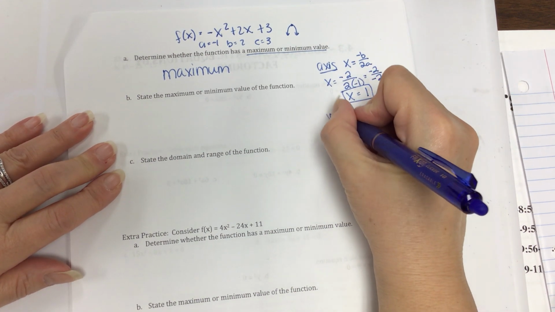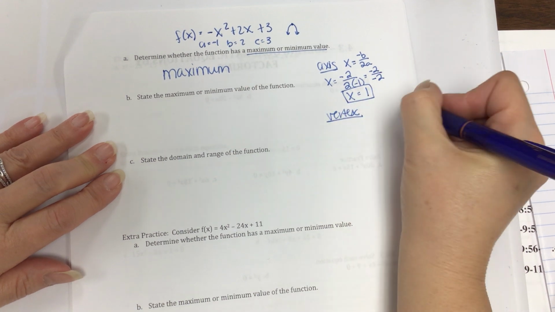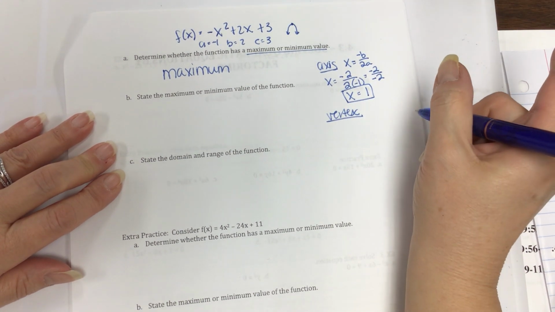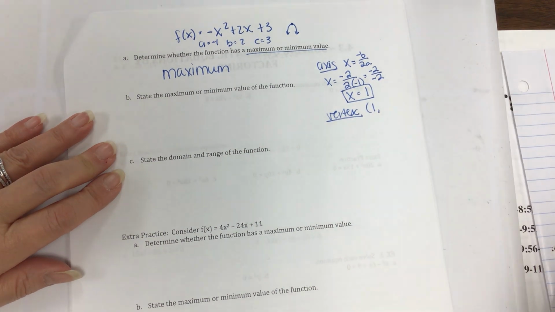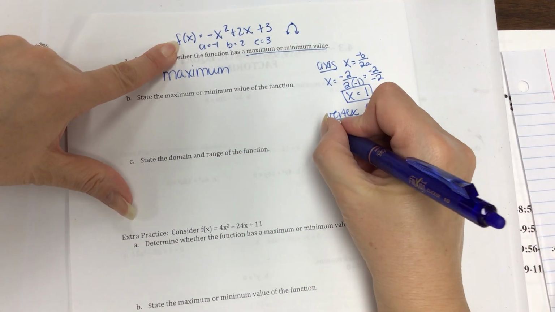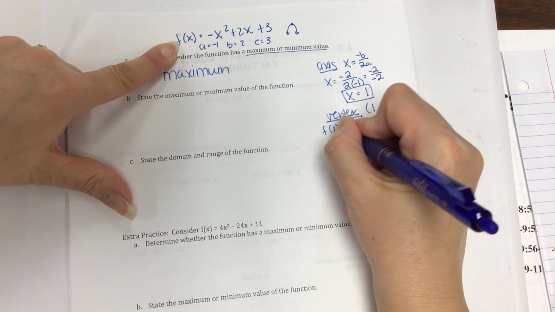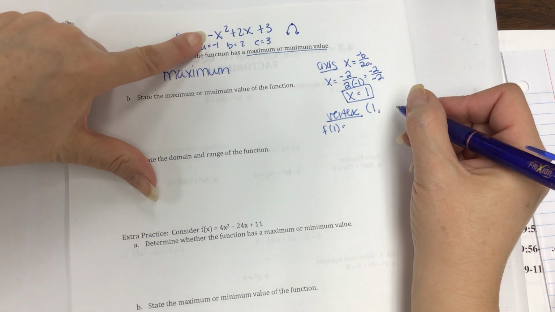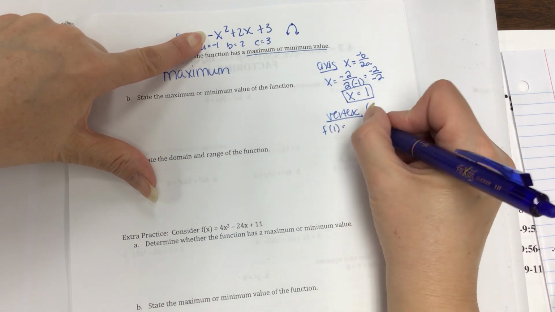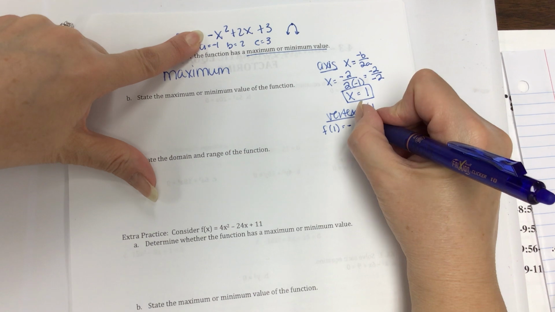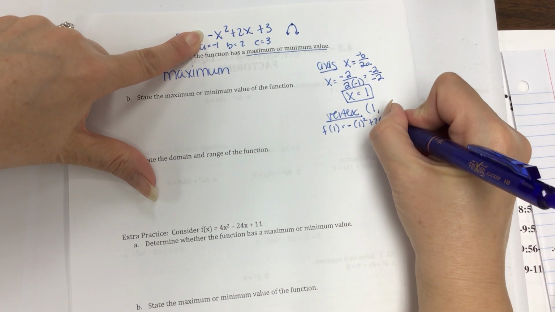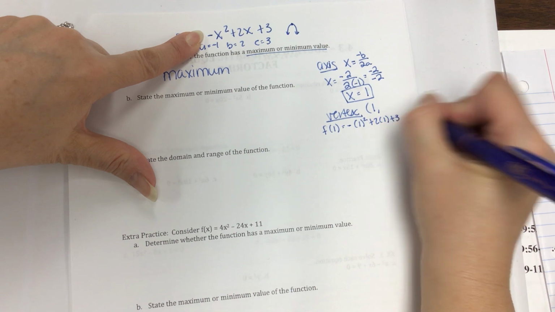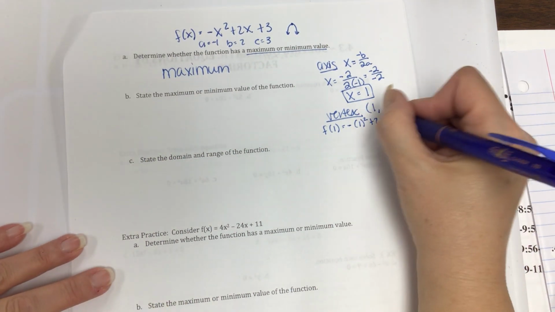I need the vertex because remember, your maximum value is the y-coordinate of the vertex, right? So I know my x-coordinate's 1, but I now need my y-coordinate, don't I? And so right here I plug in f of 1. Now remember, this negative is on the outside, so it stays on the outside. I plug in my 1 for x, so I'd have negative, 1 squared plus 2 times 1 plus 3. What is 1 squared?